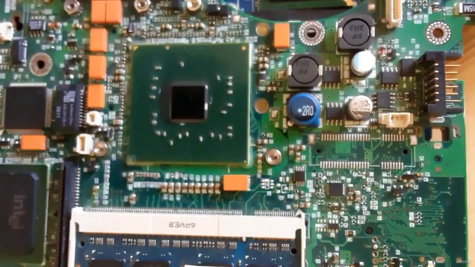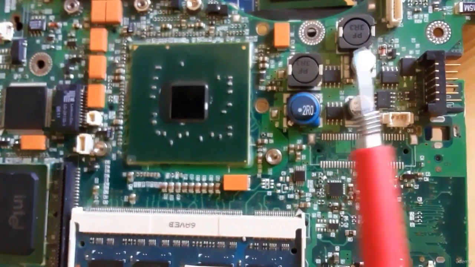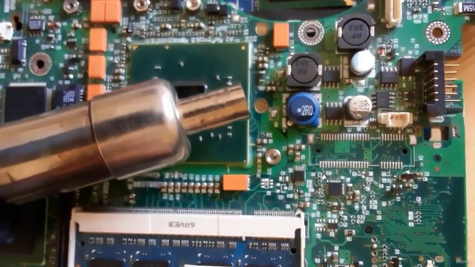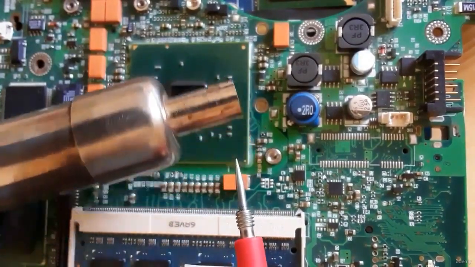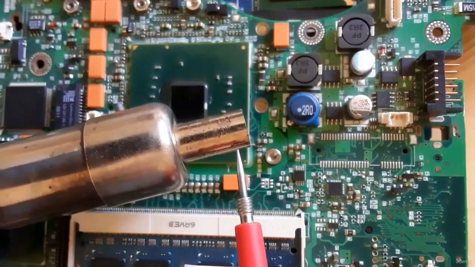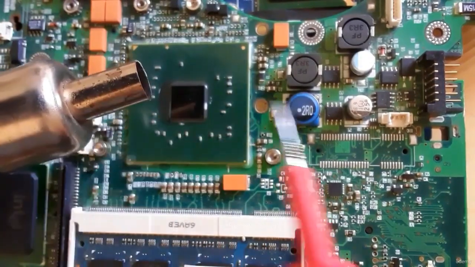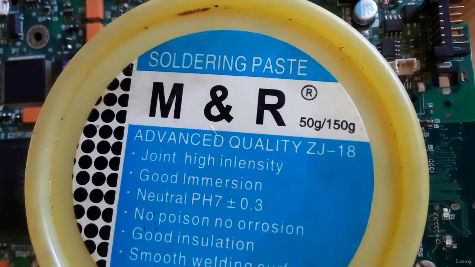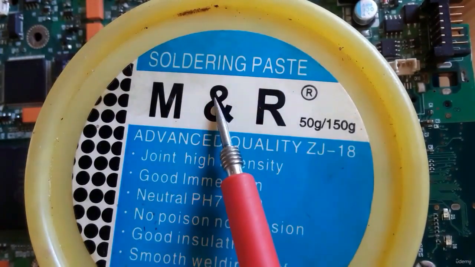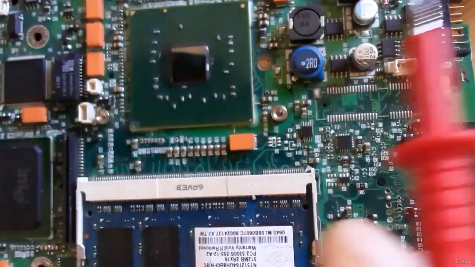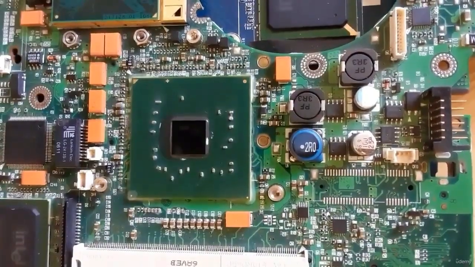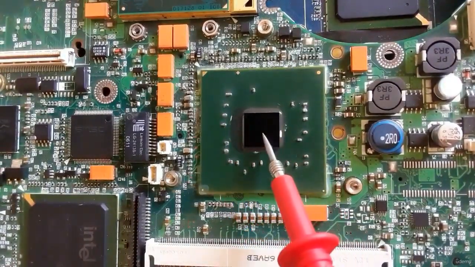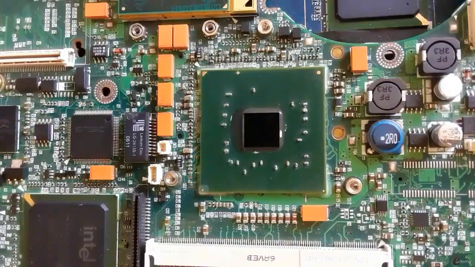If there is any dry or bad soldering, the graphic card cannot operate correctly. So you can just use the hot air gun, okay? You can just, as you can see, use the hot air over the graphic card, okay? And then you will solve the problem, okay? Of course, you should use the hot air gun with the flux or the soldering paste. As you can see here, this is the soldering paste. You should put a little bit of soldering paste around the graphic card and then use the hot air gun in order to warm up the graphic card, and you will solve the problem, okay?